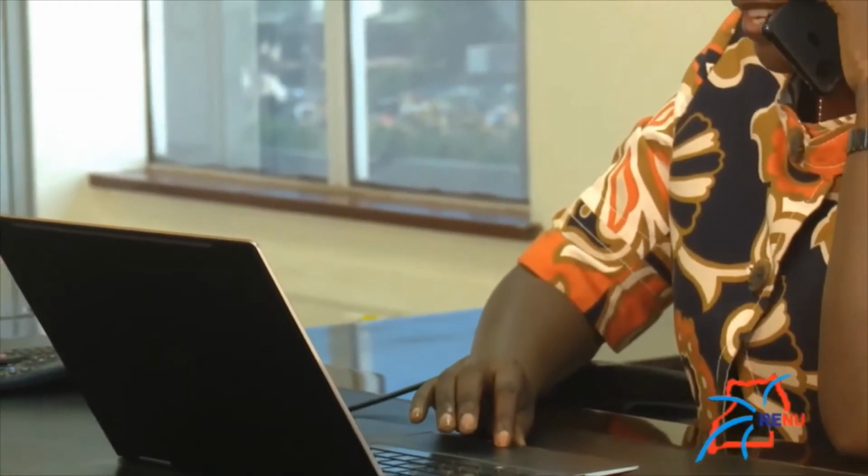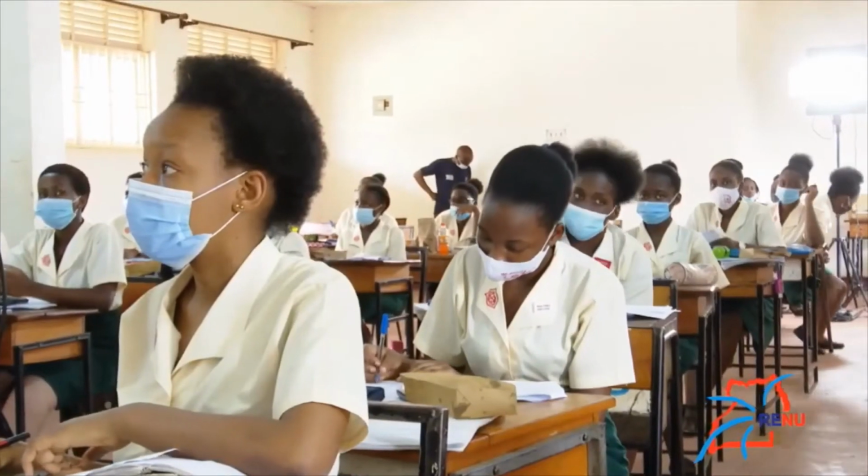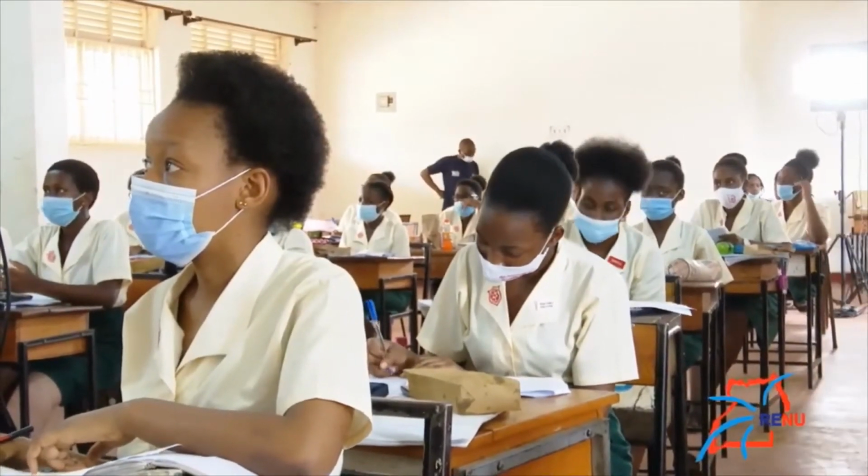Uganda Communications Commission (UCC), under its Rural Communications Development Fund, signed a memorandum of understanding with RENU to extend high internet connection to 55 secondary schools. Going as partners, we facilitate through RENU for more secondary schools to be connected to the internet.